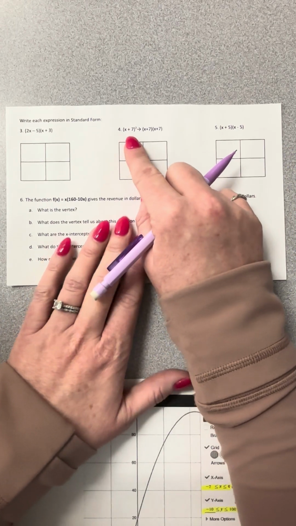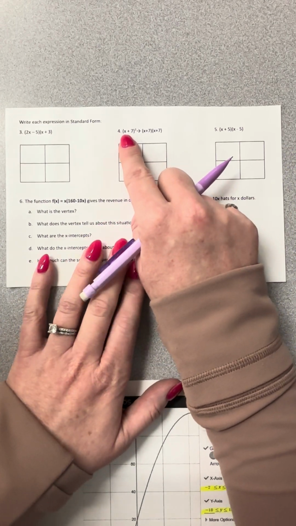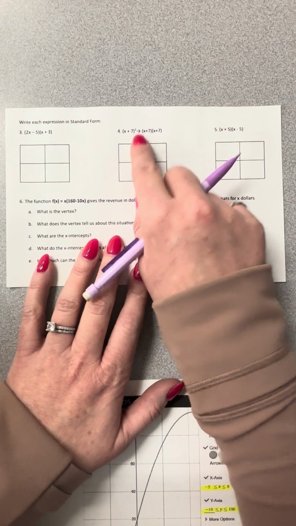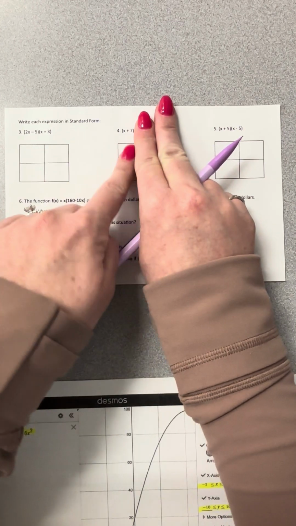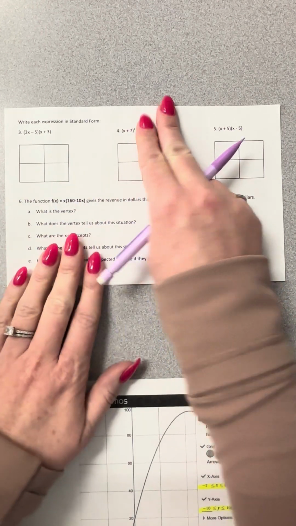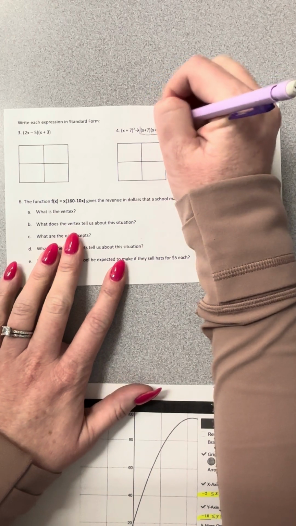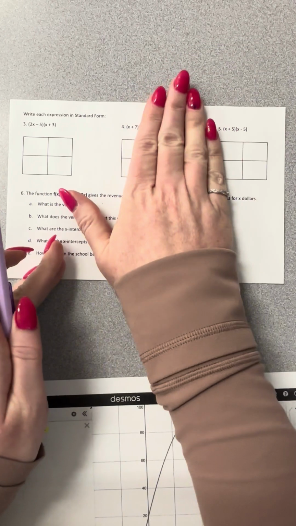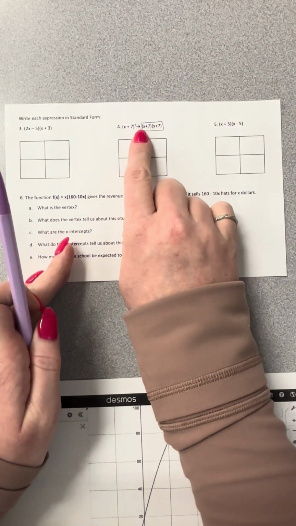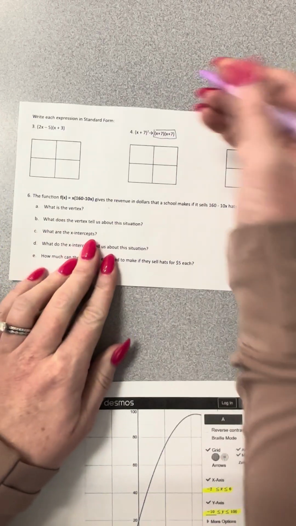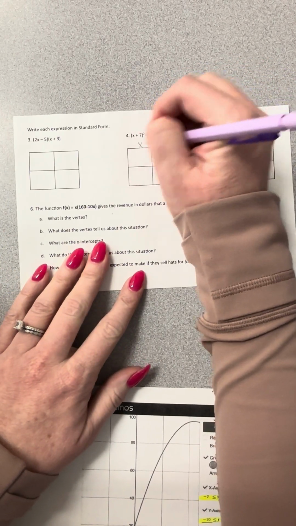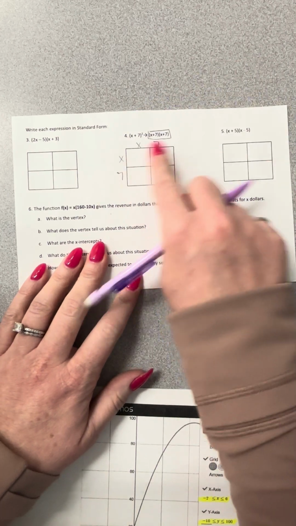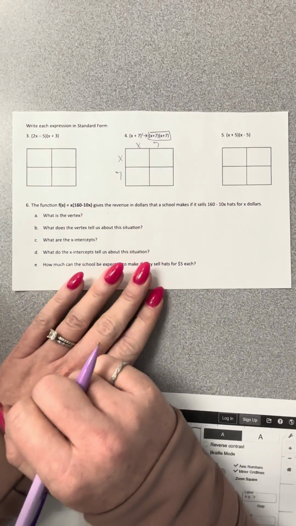Number 4 is not meant to confuse you. When we have x plus 7 squared, remember when something is squared, it's just x plus 7 two times. So this is what we are using. Like in the other class, they just see it like this, but I'm telling you that this means x plus 7 and x plus 7. So you'll have an x and a 7, an x and a 7. Then you can just continue to solve and put your answer here.